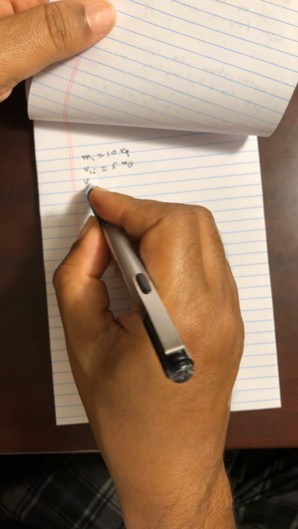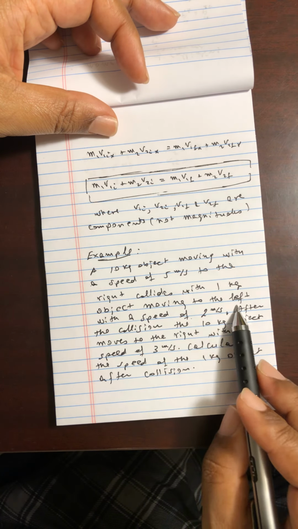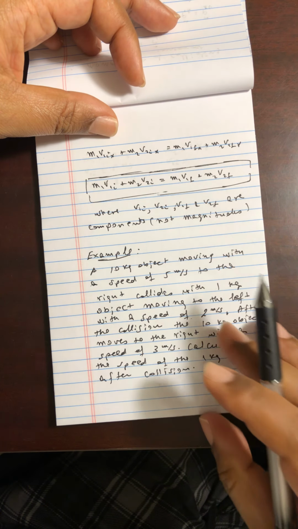Now let's look at the second object. Its mass is 1 kilogram, so you've got M2 equals 1 kilogram. And its initial velocity is moving to the left, with a speed of 2 meters per second. Now remember, left is negative, so it's going to be negative 2 meters per second. Now we don't know its velocity after collision. Okay, so that's the problem.